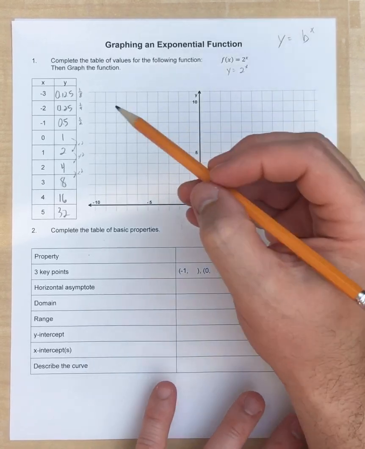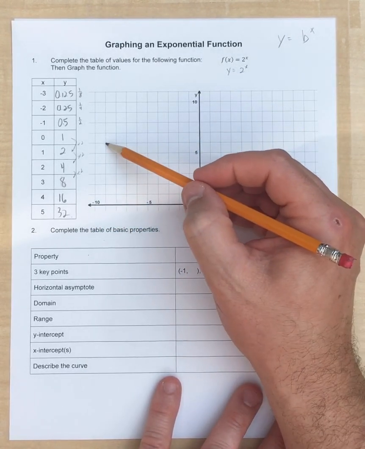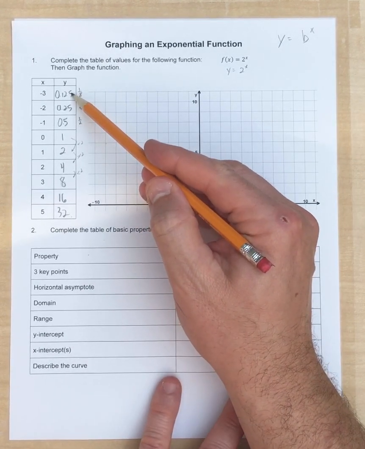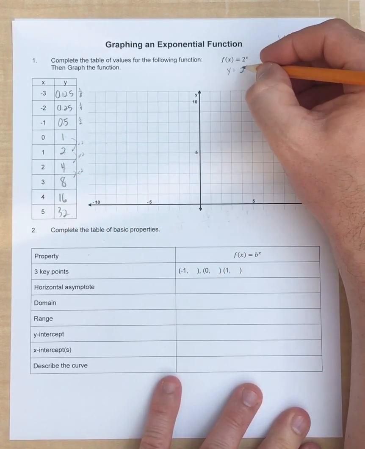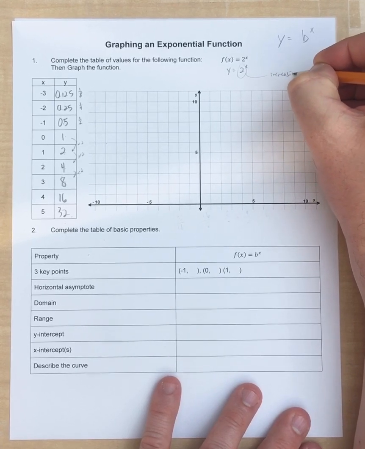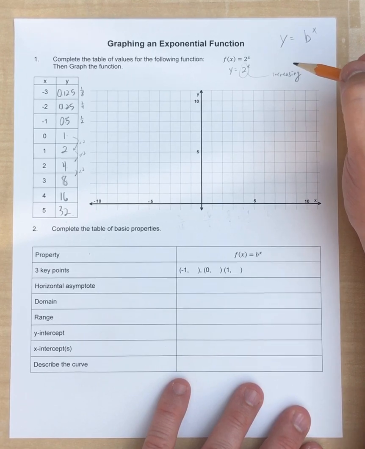And what we're seeing, of course, is we're getting large numbers all the way over here at 5, but when we're going from negative through 0 to positive, we're getting small numbers, and then bigger and bigger and bigger. So it's an increasing relationship. And we know it's increasing because, of course, the a value is greater than 1. Anything bigger than 1 is going to increase.